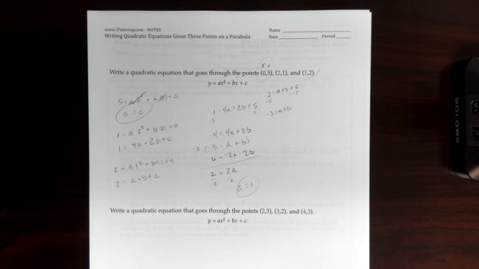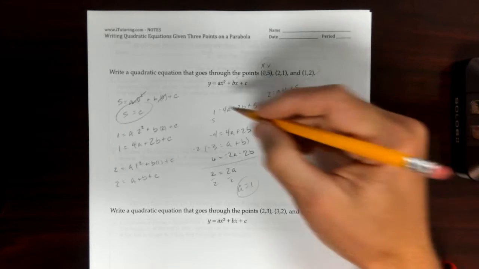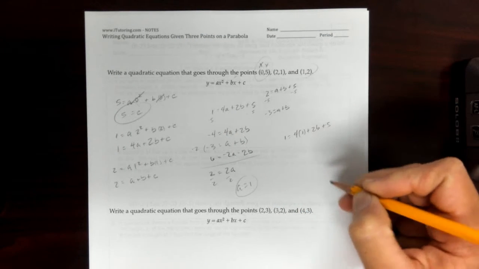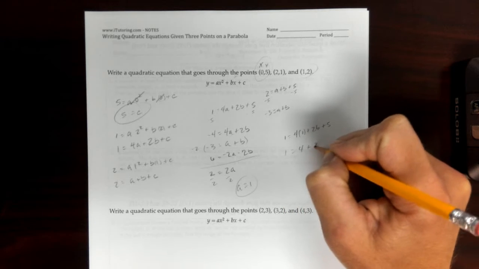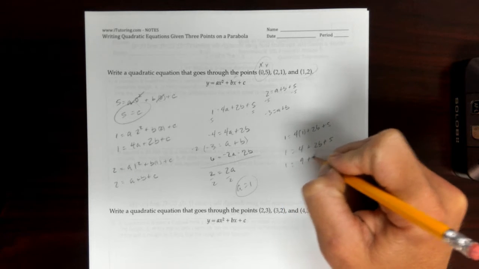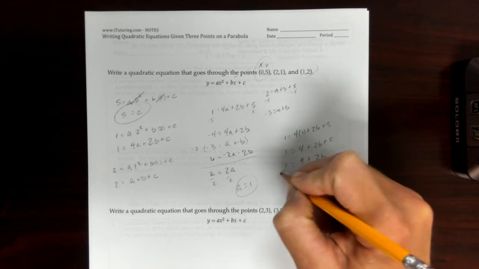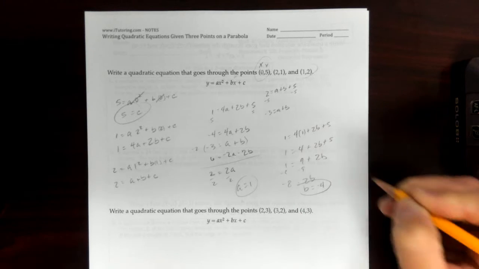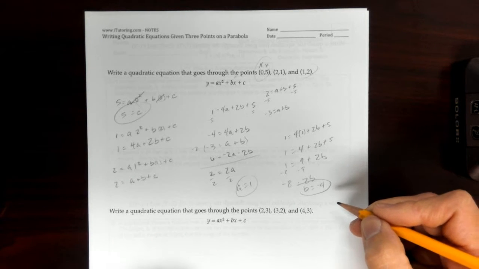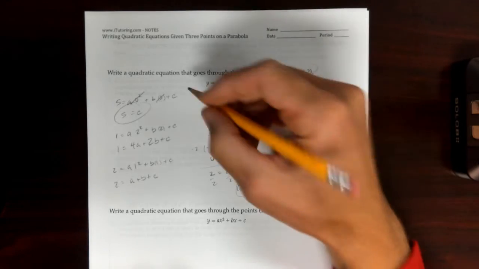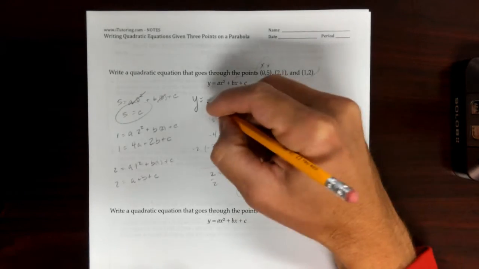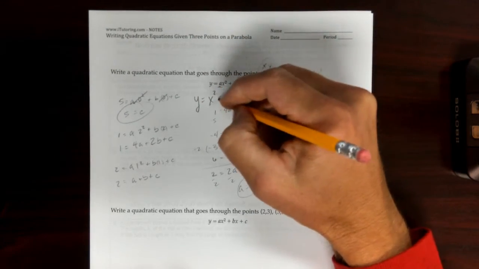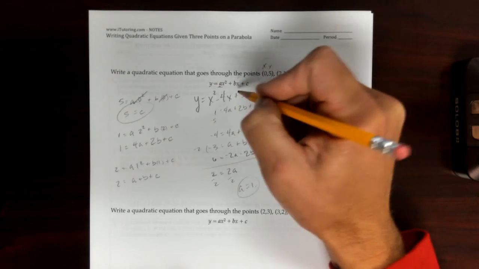Now I need to find b, so pick one of your equations and plug them in. I got 1 equals 4 times 1 plus 2b plus 5. So 1 equals 4 plus 2b plus 5, 1 equals 9 plus 2b. Subtract 9, negative 8 equals 2b, b equals negative 4. So I know that my equation is then ax squared, so y equals a, 1x squared, plus b, negative 4, so minus 4x, plus 5, c.